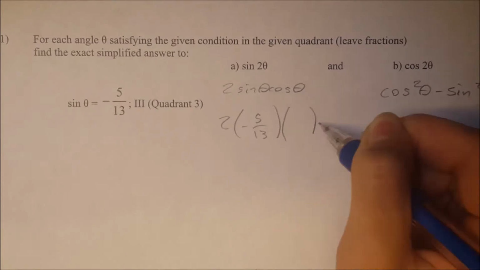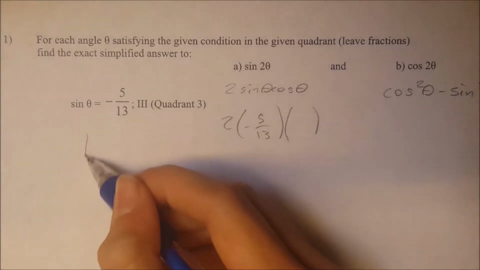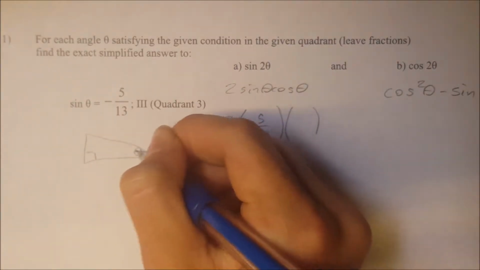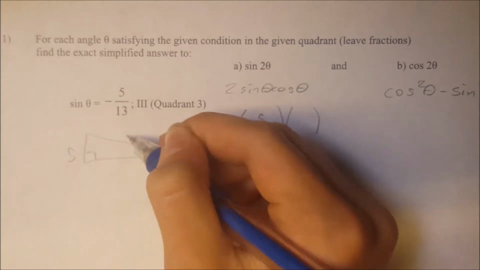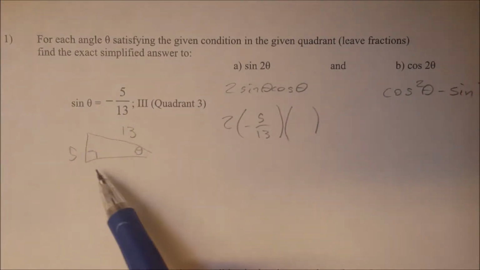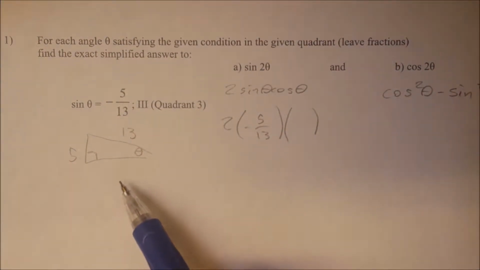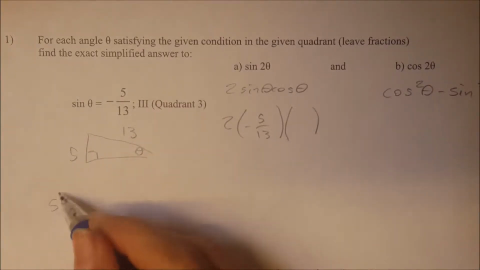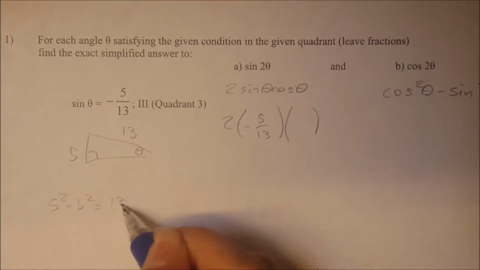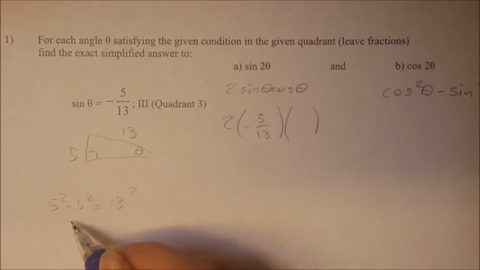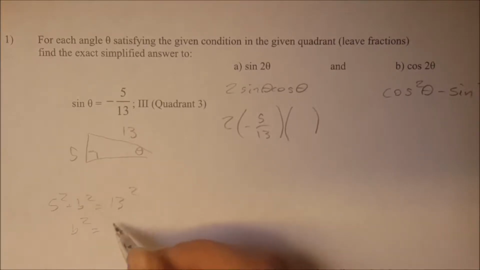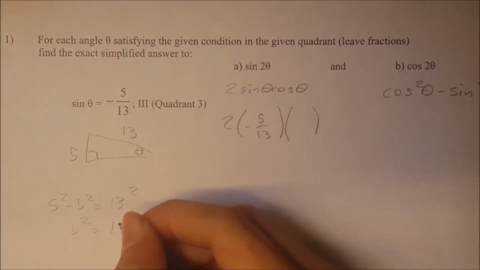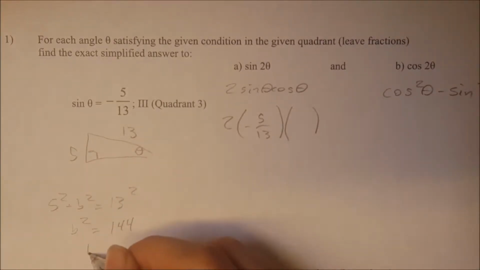And so the next thing we need to do is find cosine. To do that, we make a triangle. Sine is opposite over hypotenuse, and then use Pythagorean's theorem to find the missing side. So 5 squared plus b squared equals 13 squared. And then b squared equals 169 minus 25, which is 144. So this side is 12.